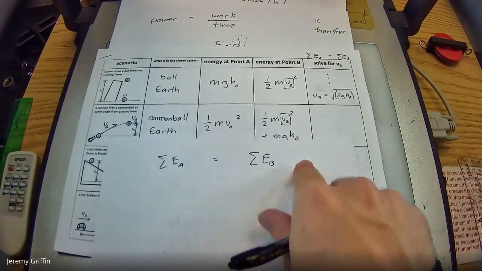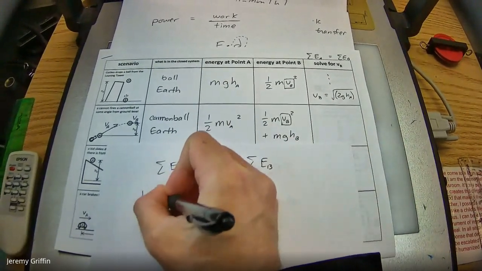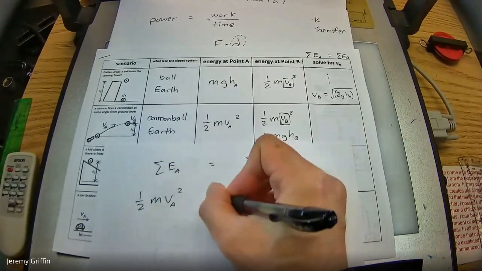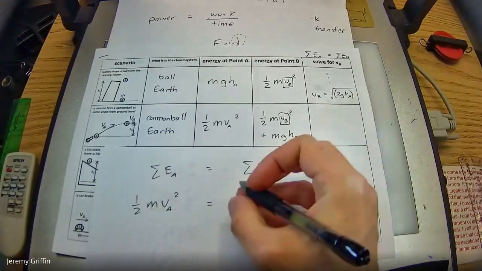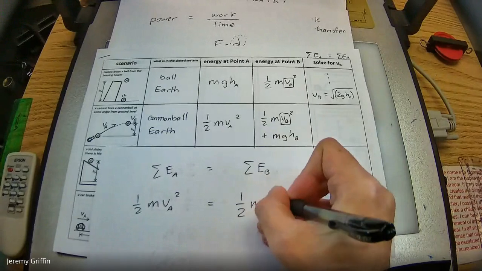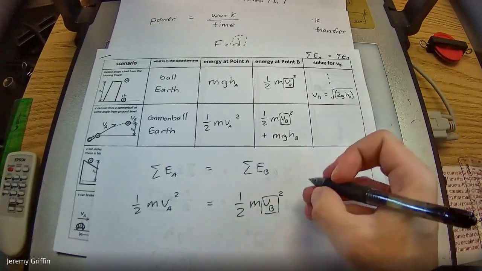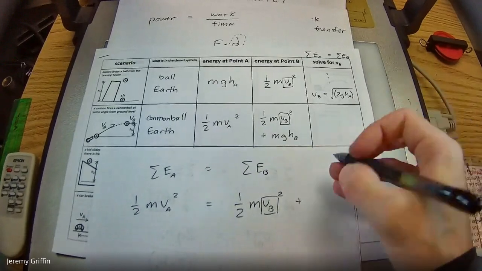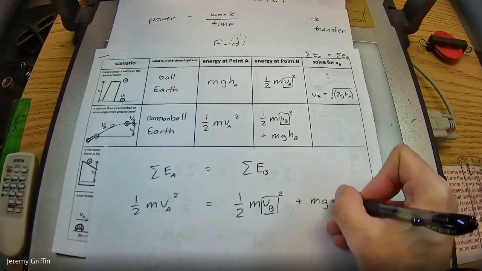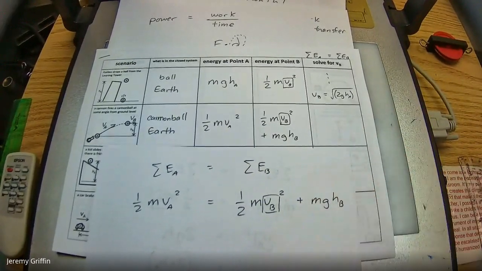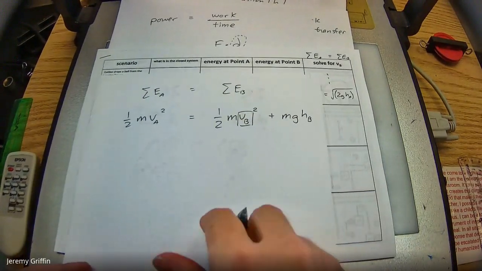Then at point A, you got your 1/2 mv squared at point A. And at point B, well, you have this energy mix. There is some 1/2 mv squared, although this speed is not as much because some of the energy has been diverted into energy of height, mgh. That's our new way of thinking about it.